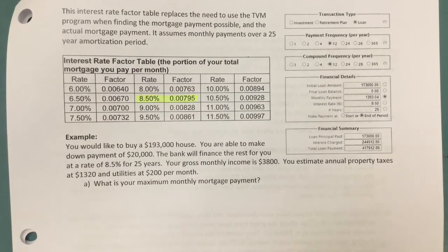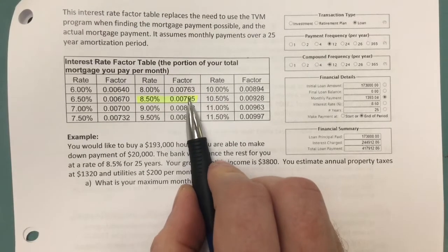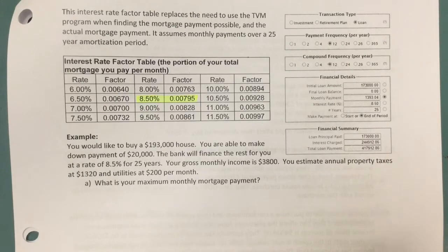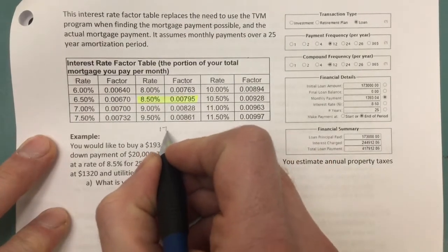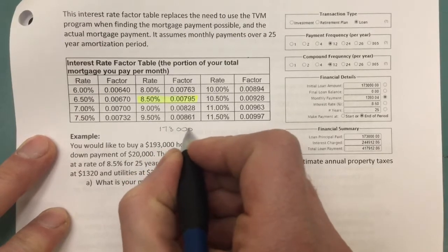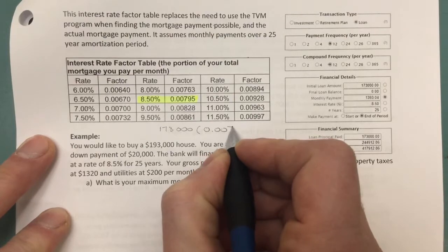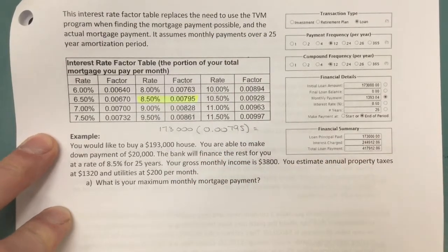See, this factor converts your mortgage to a monthly payment. What this factor says is that your monthly payment is this much of your mortgage. In other words, take your mortgage, which is $173,000, and multiply it by 0.00795, and you will get your monthly payment.